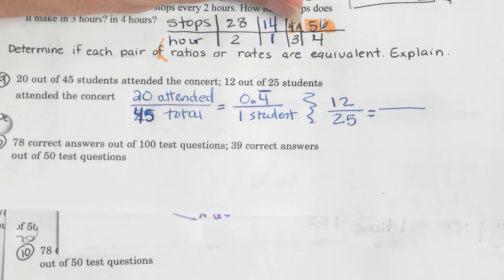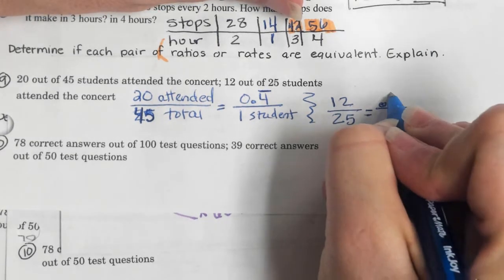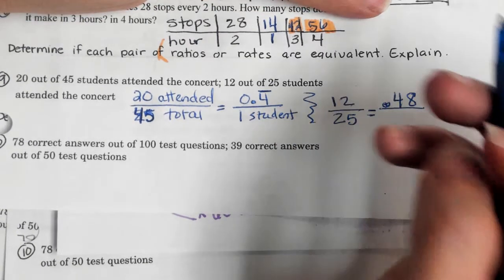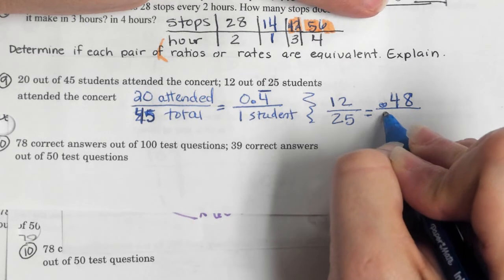.48, yes. I knew it was close, but I knew they weren't the same per student.